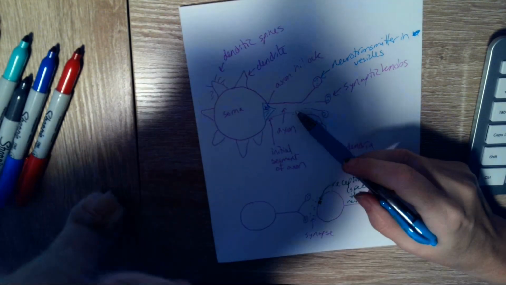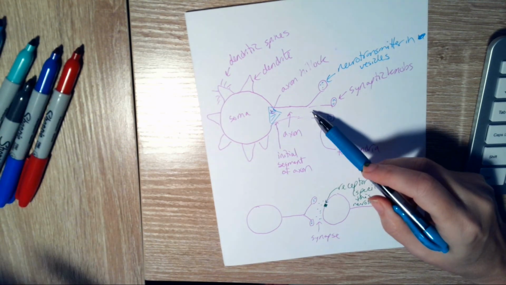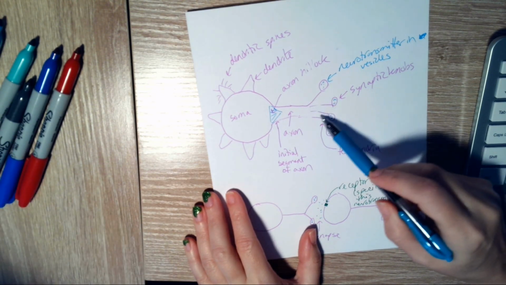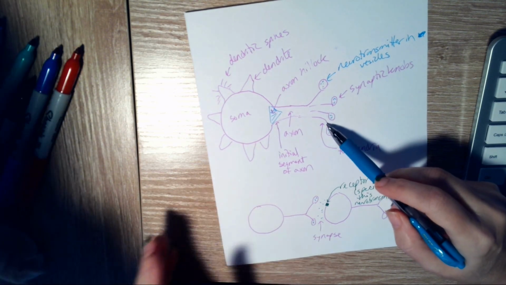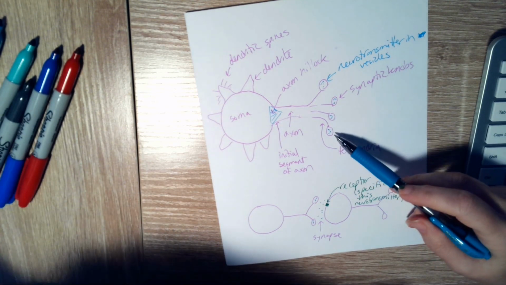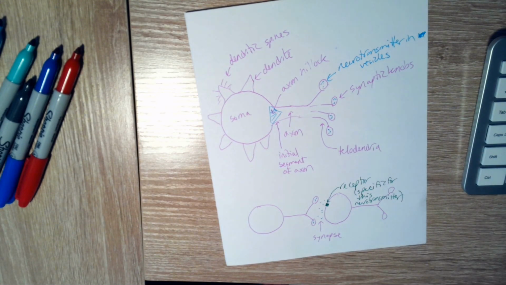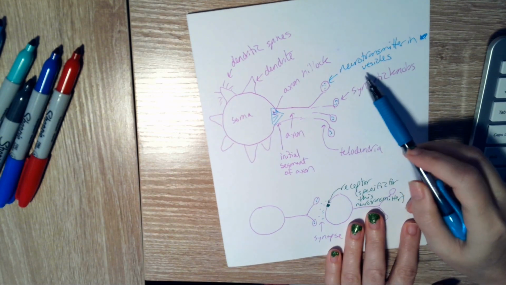So as the axon gets down to the end of it, it's going to split off into multiple branches, and these are called telodendria. And these can be quite long also. And they're going to all end in these little bulges here that are called the synaptic knobs. And on the synaptic knobs, or in the synaptic knobs, you'll find vesicles that contain neurotransmitter.